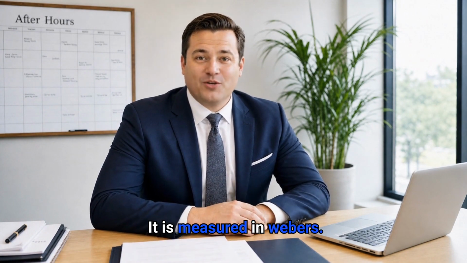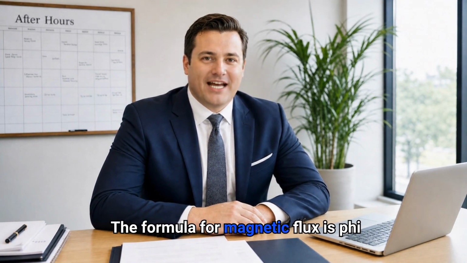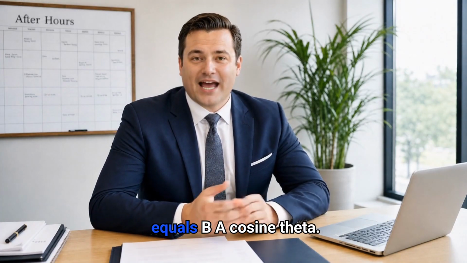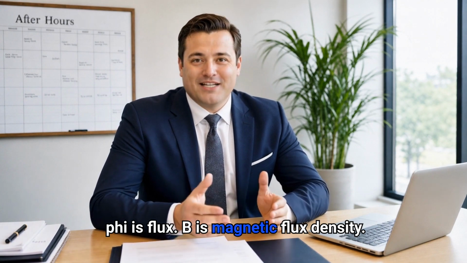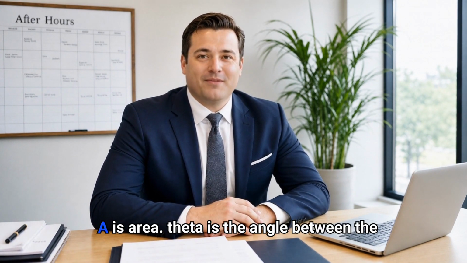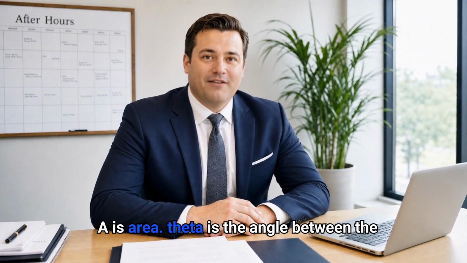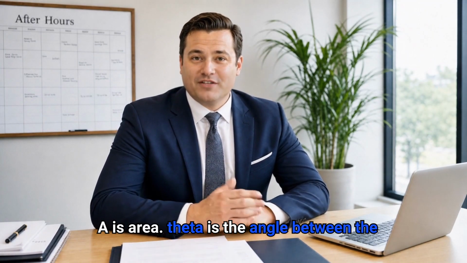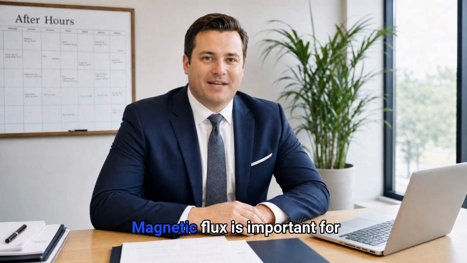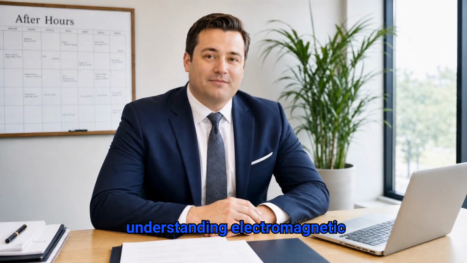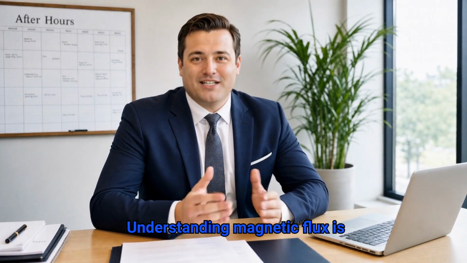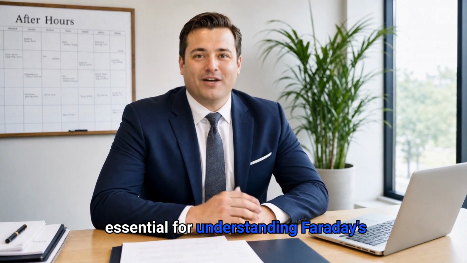It is measured in Webers. The formula for magnetic flux is phi equals BA cosine theta. Phi is flux. B is magnetic flux density. A is area. Theta is the angle between the field and the normal. Magnetic flux is important for understanding electromagnetic induction. Understanding magnetic flux is essential for understanding Faraday's law.